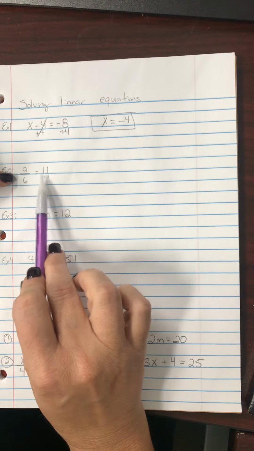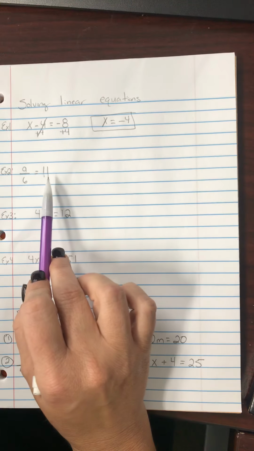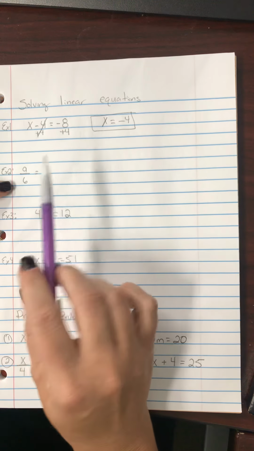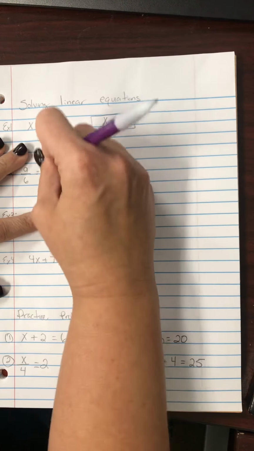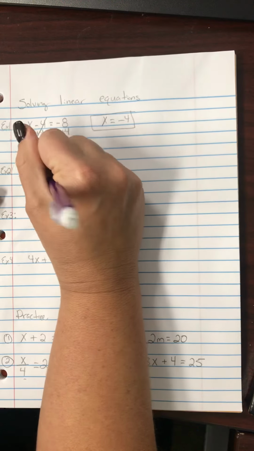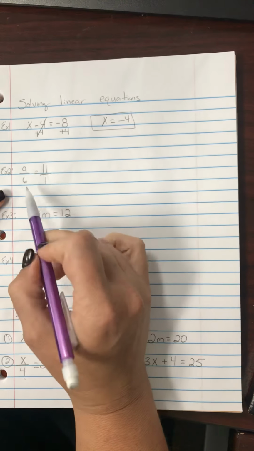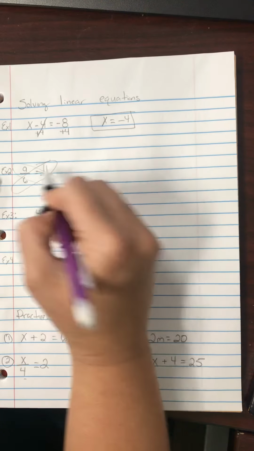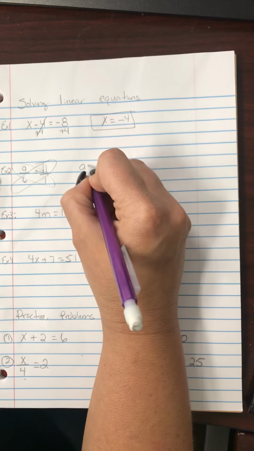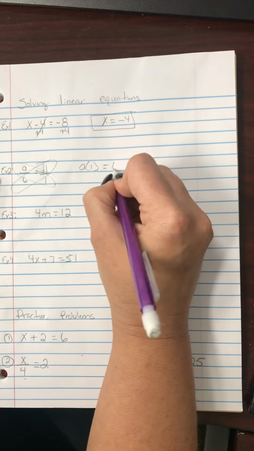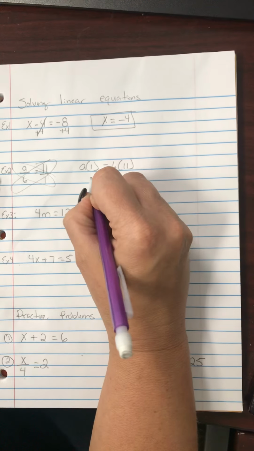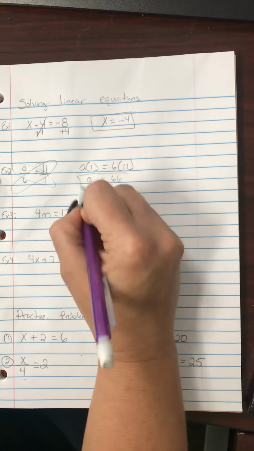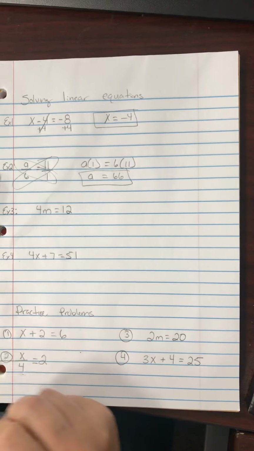This one, a over 6 equals 11. When you have fractions, go ahead and make both sides fractions. So even though it's 11, we're going to erase that and make it 11 over 1, which is the same thing. When you have a fraction equals a fraction, which is like proportions, you just cross multiply and divide. So a times 1 equals 6 times 11. We know a times 1 is a, and 6 times 11 is 66. So a equals 66 is your answer.